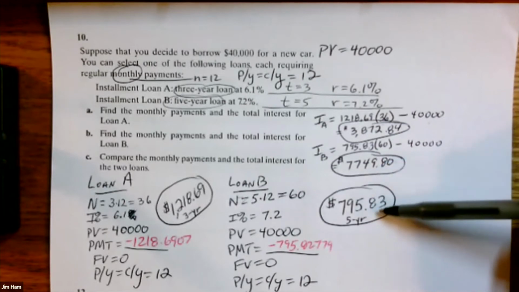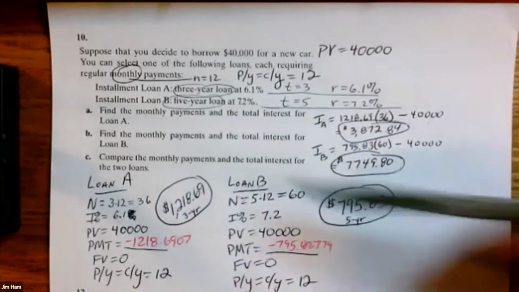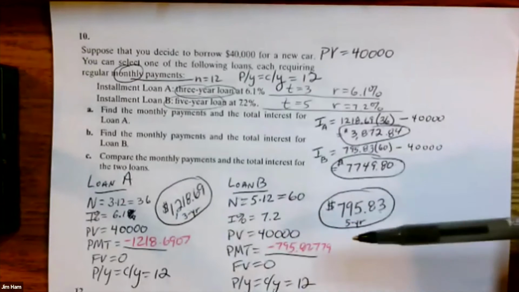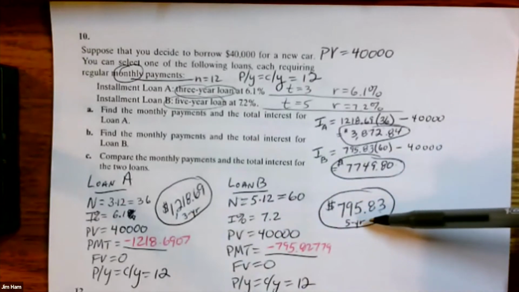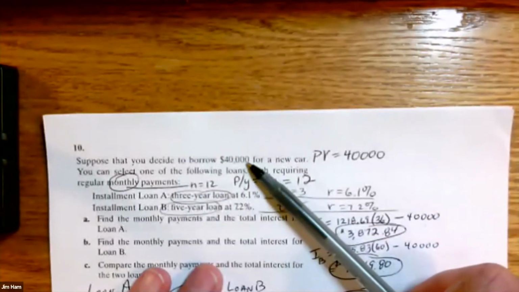So if it's the $700 payment you can afford, and the $1,200 you can't, then there's nothing you can do. You have to go with the longer loan. If you can't afford the $795, then you have to settle on a cheaper car.